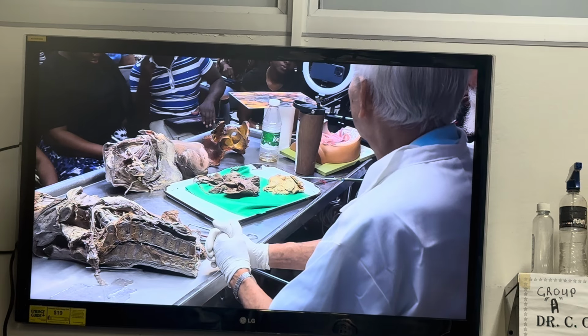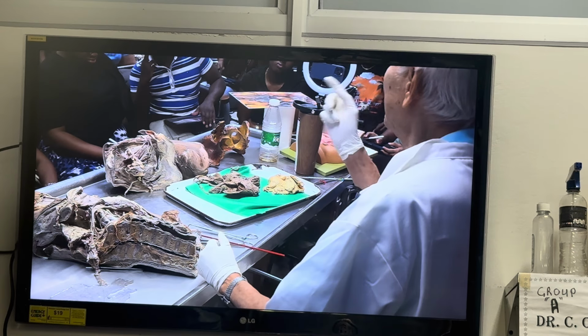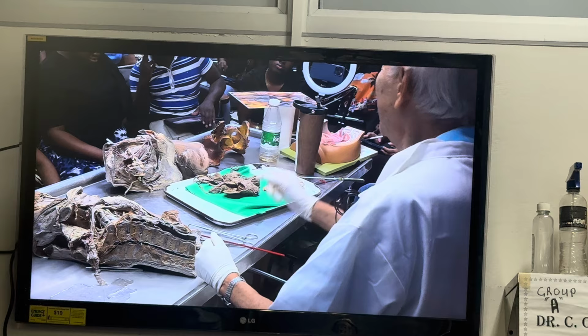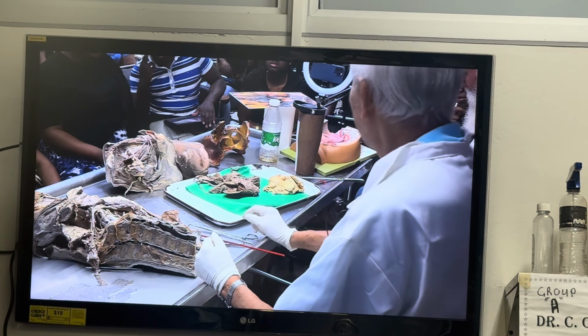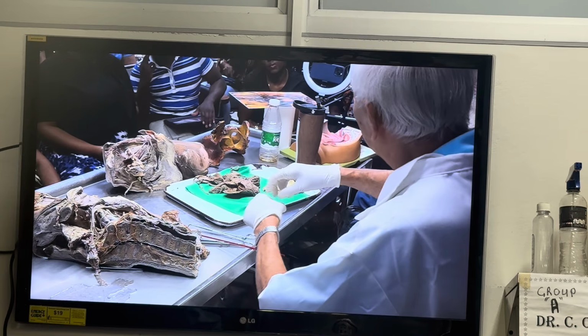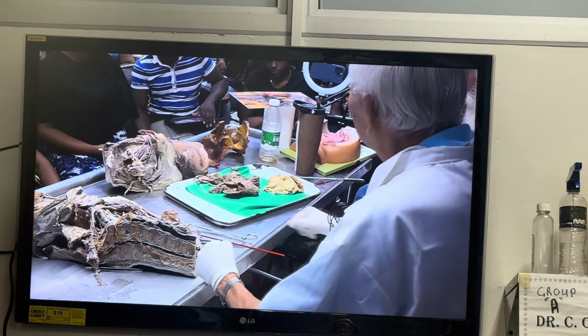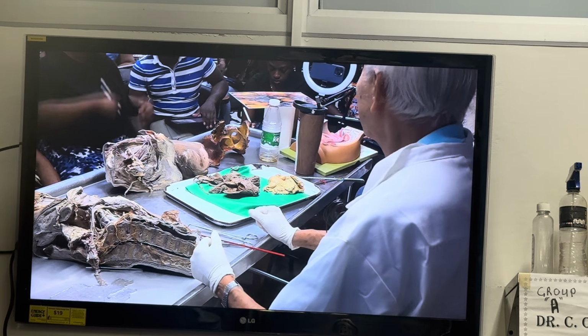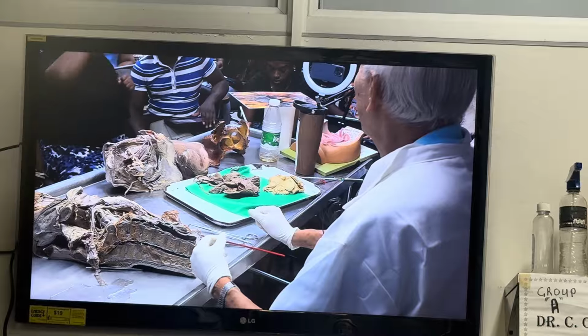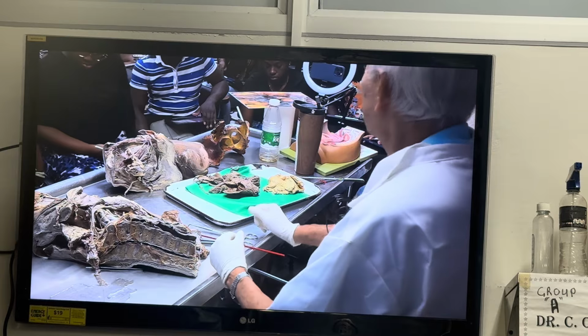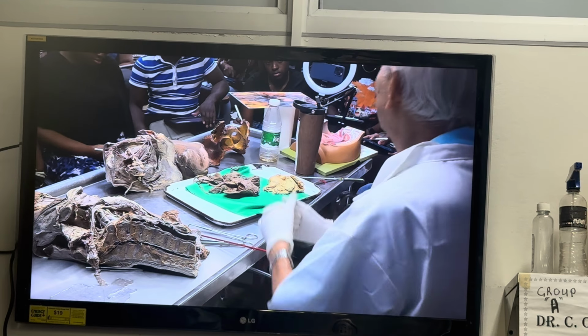What are the spiral arteries? The spiral arteries, as the name indicates, are in the form of a spiral, like a corkscrew. You know the wine corkscrew that you push in and then pull out to drink your wine, like the non-alcoholic. So that's important because we move from the myometrium into the endometrium.